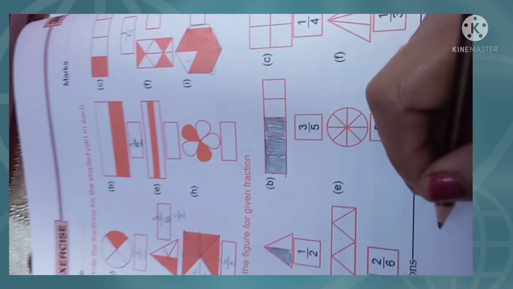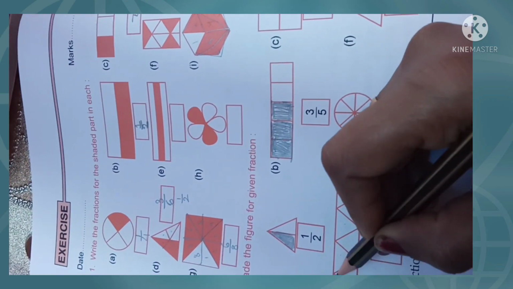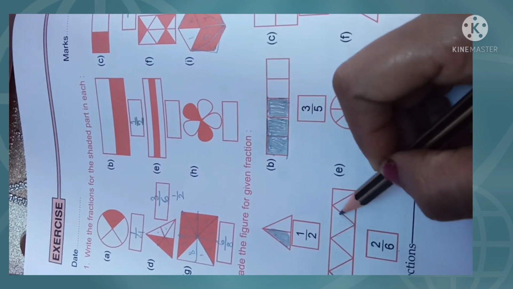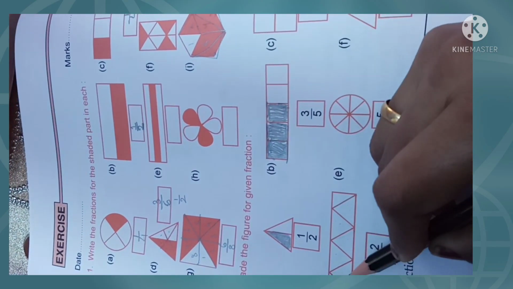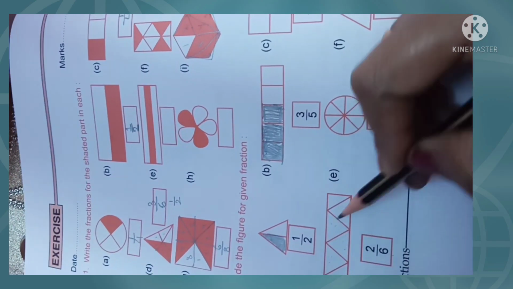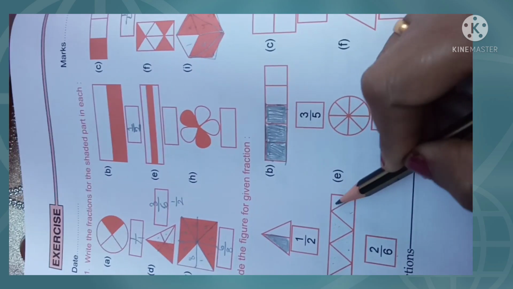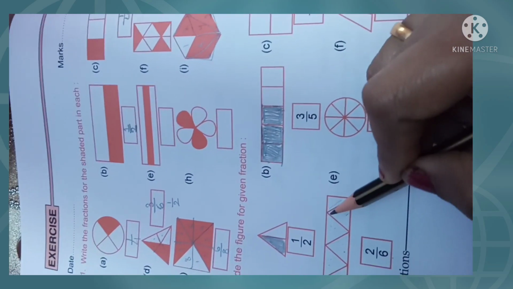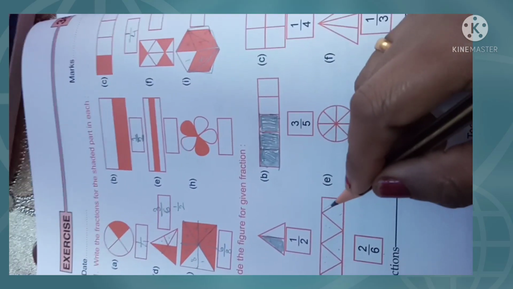So if it is 2 by 6, let's count in this way. 1 part, 2 part, 3 part, 4 part, 5 part. This is half and this is half. So it is becoming 6. Okay, and we have to shade any two part of it.